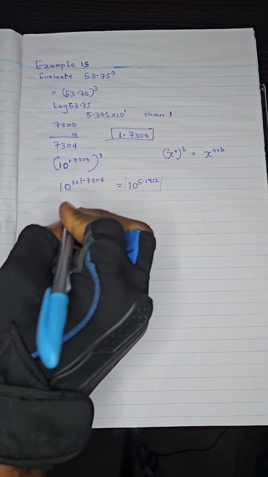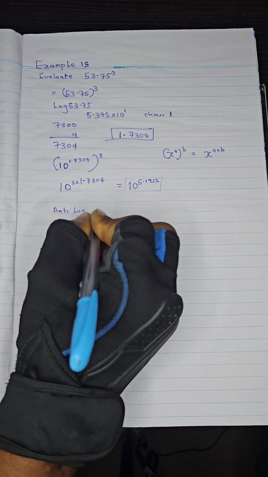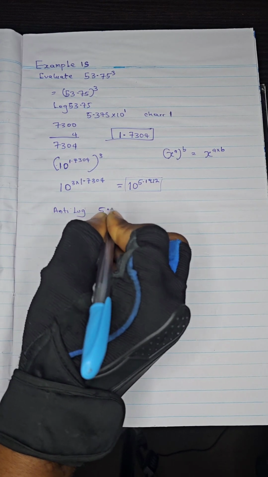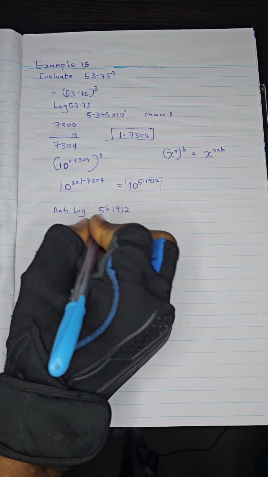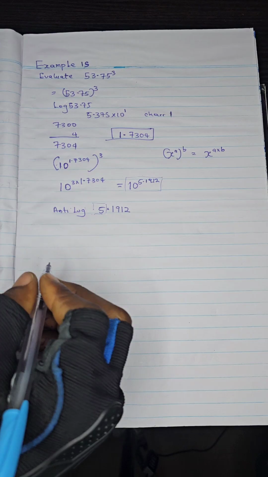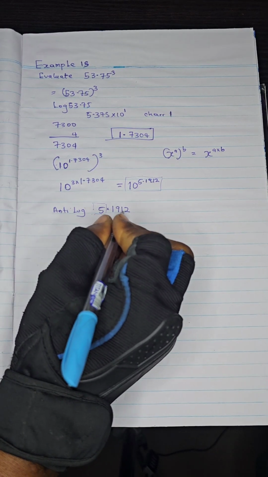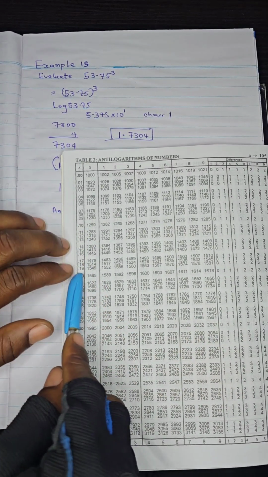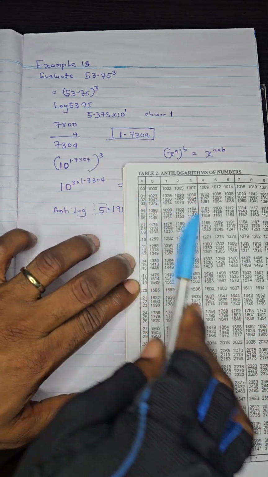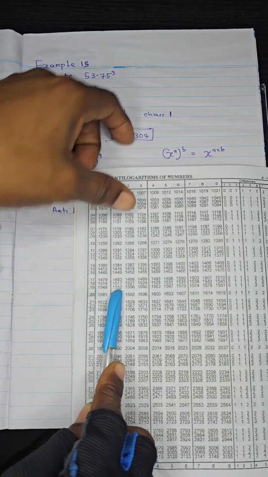And remember what I told you, solving this is the same thing as saying anti-logarithm of this. So we'll look for the anti-log of 5.1912. We'll leave the characteristic out and solve for the mantissa. So I'll look for .19 under 1, difference 2. Go to your anti-log table. .19 under 1 is 1552.